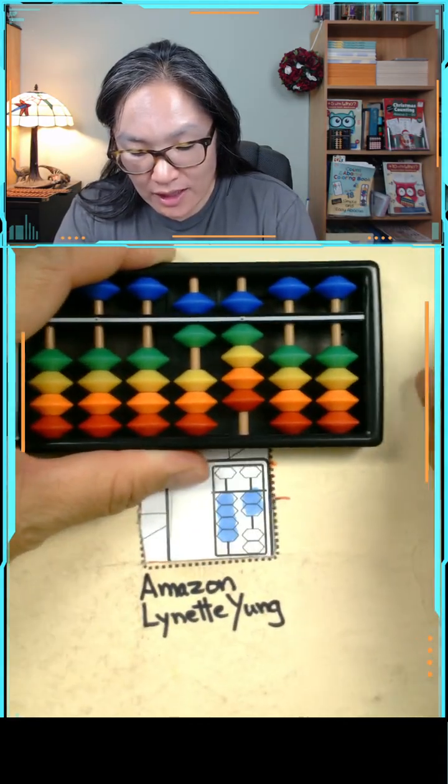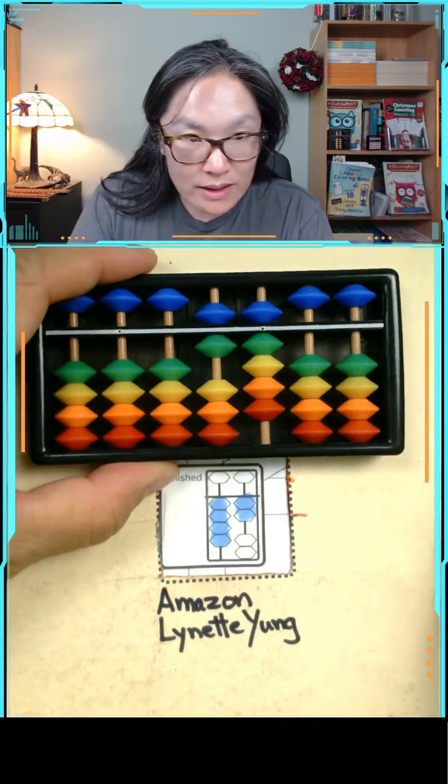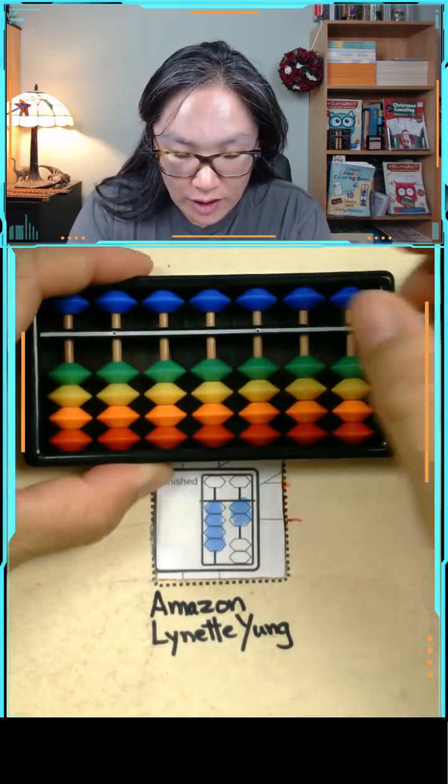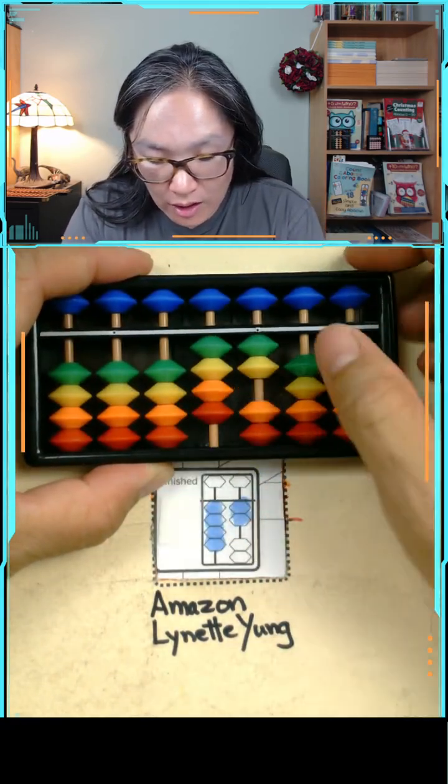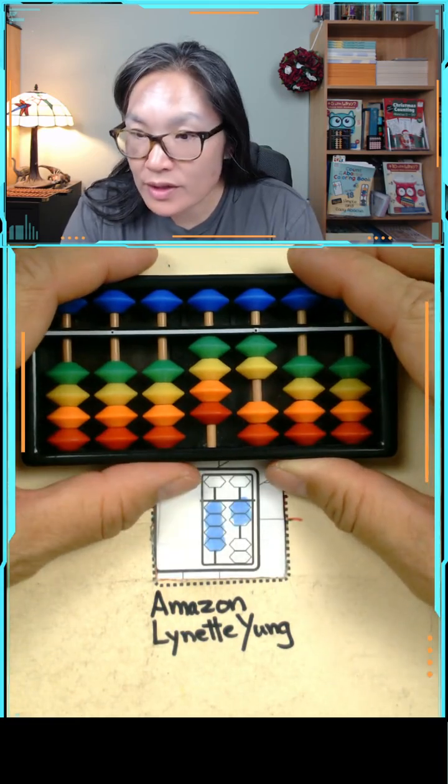So 69, and then our last number. What number is our final number? This is our answer to the universe. What number do you think this is?